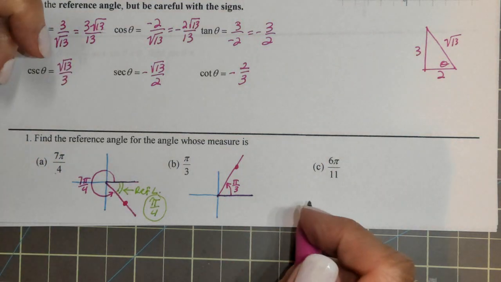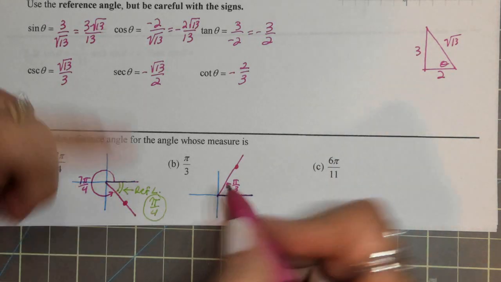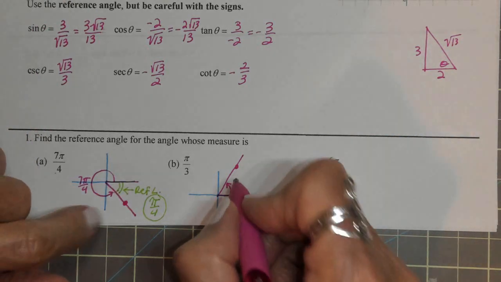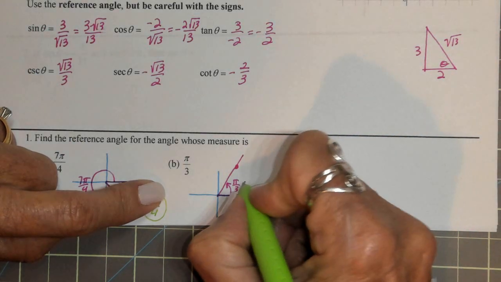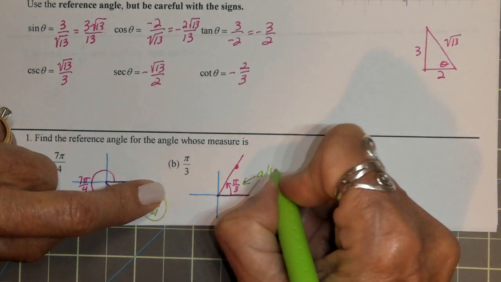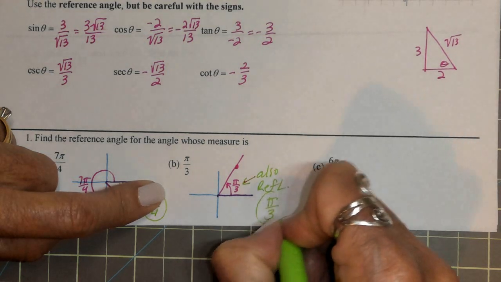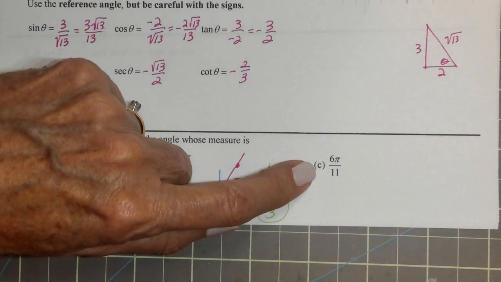But the reference angle is always from the terminal side to the x-axis, which is exactly pi over 3. It's still the same. So in quadrant 1, the reference angle is also pi over 3.